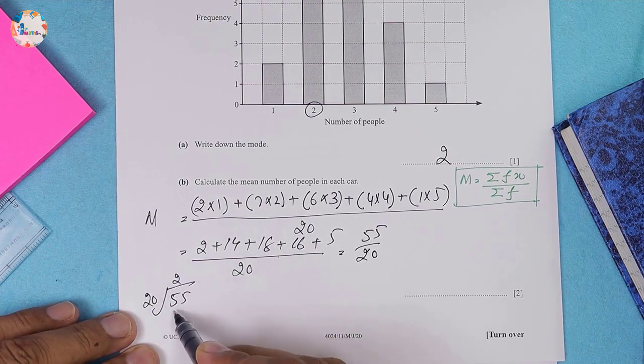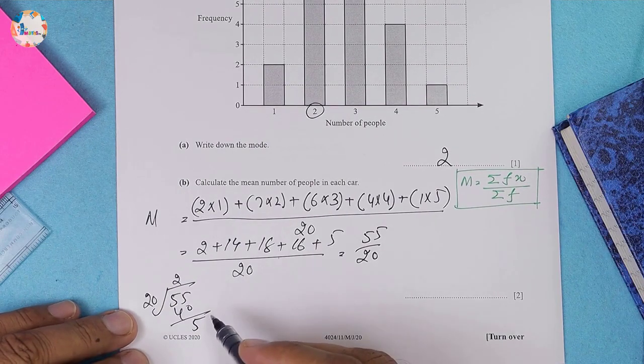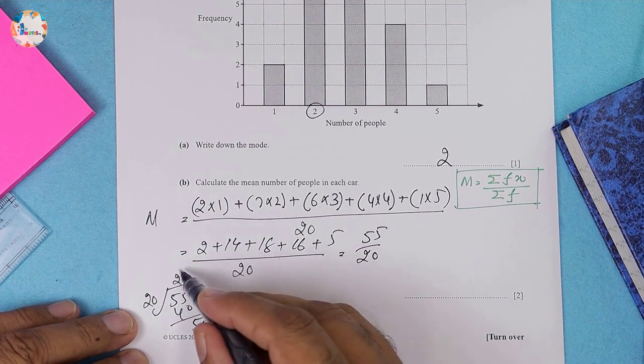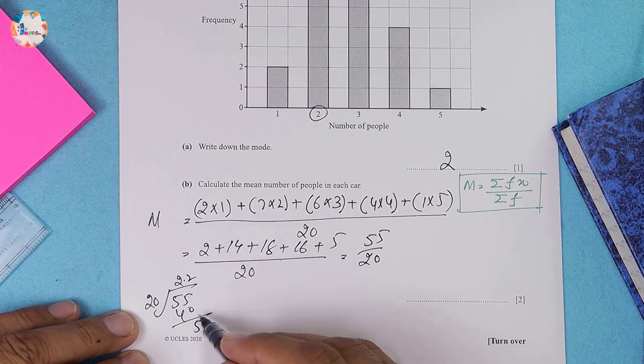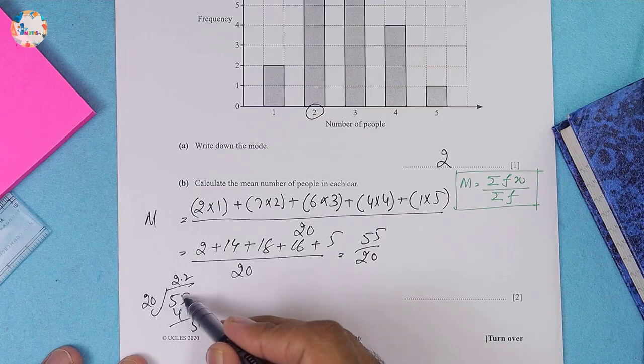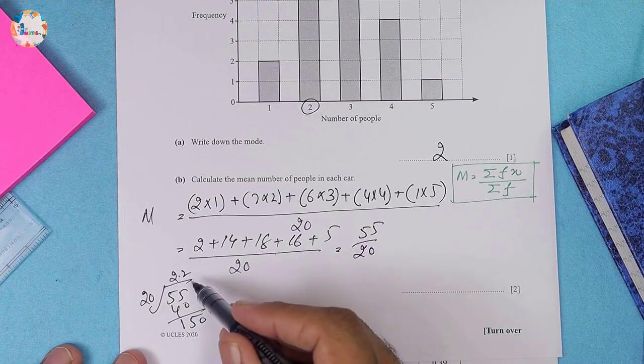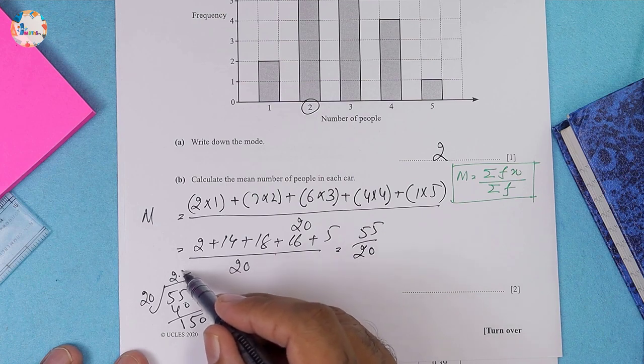55 over 20, we can divide and check. 22s are 40, so this will be 5, and then we can take a decimal. 22s are 40 again. When we subtract, we missed 1 over here, so we can divide now by 7 instead of 2.